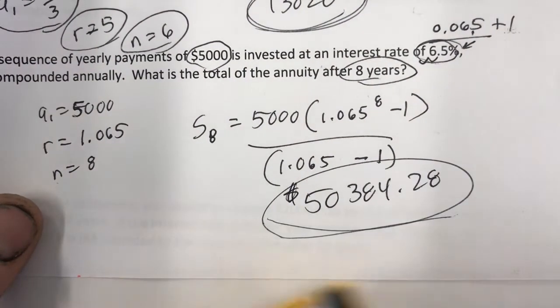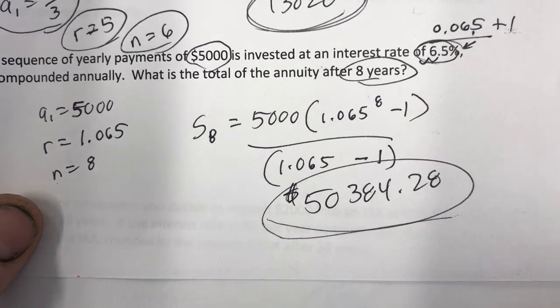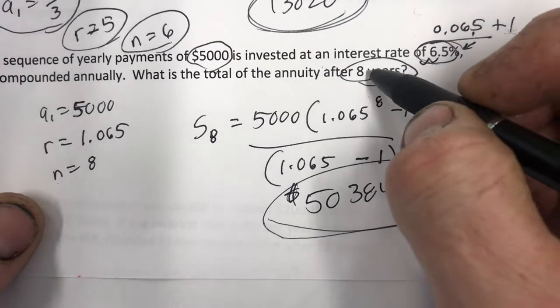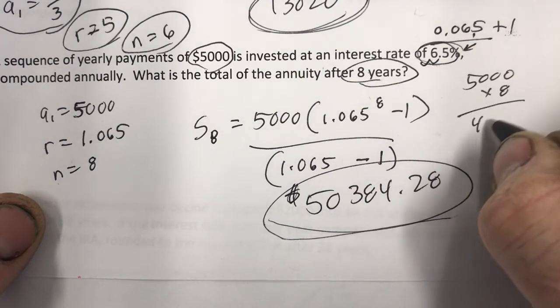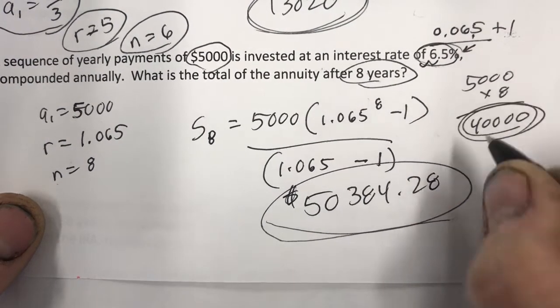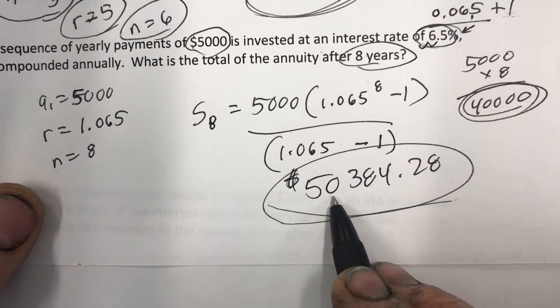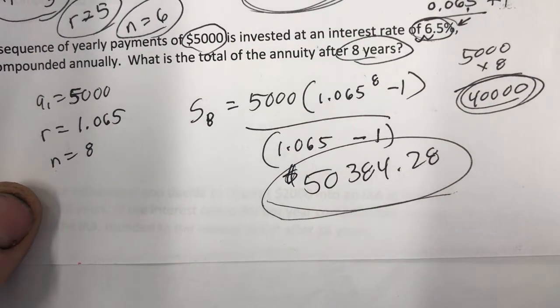That's how much money this person's going to have, and that's just 8 years. See, if he puts $5,000 in a year, times that by 8, that's $40,000 he's put in. But yet, it's $50,000 because he's earned interest.